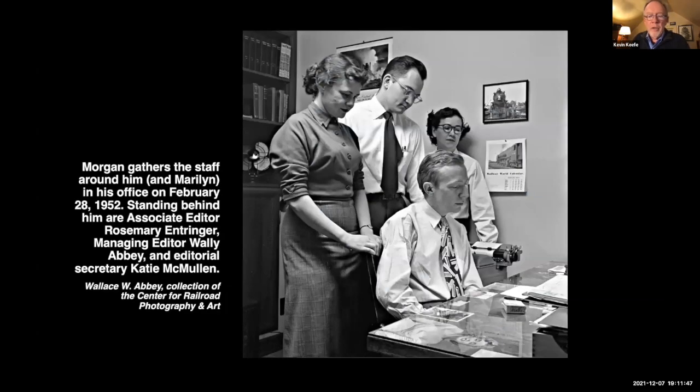Here's Morgan in his office from our Wally Abbey book, Scott. Morgan gathers the staff around him and Marilyn, if you look down at the glass top of his desk, in his office on February 28th, 1952. Standing behind him is associate editor Rosemary Entringer, later to become the managing editor and quite a legend in her own right. Then managing editor Wally Abbey, who went on to have a great career in railroad public relations, and editorial secretary Katie McMullen, who's probably unknown to most Trains readers, but she went on to edit a magazine for Kalmbach, and that was called Better Camping, a magazine the company published in the late 50s and 60s.